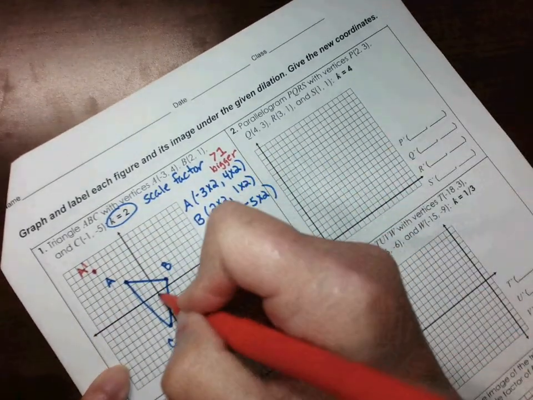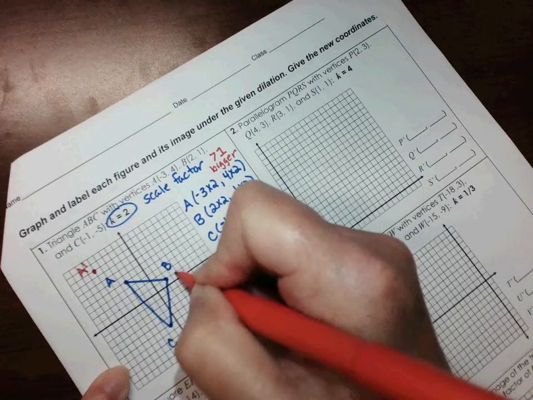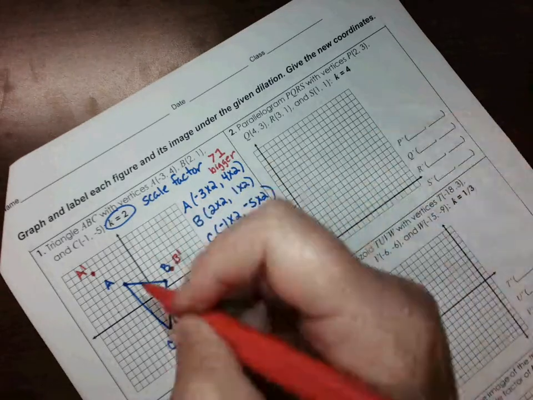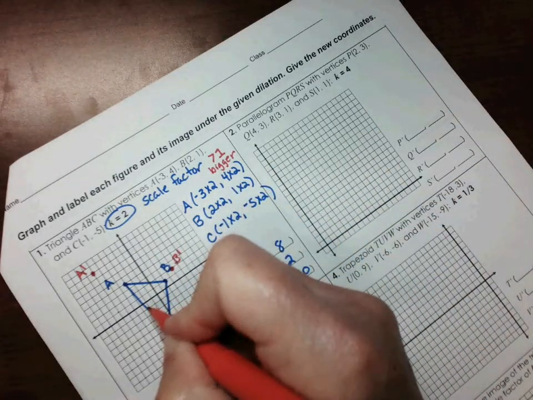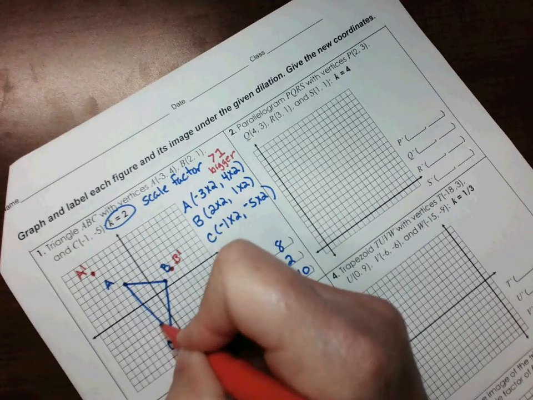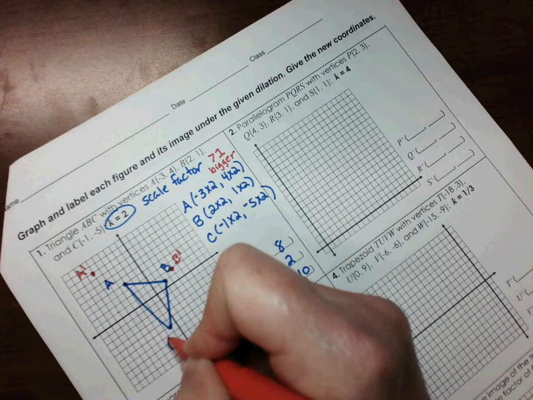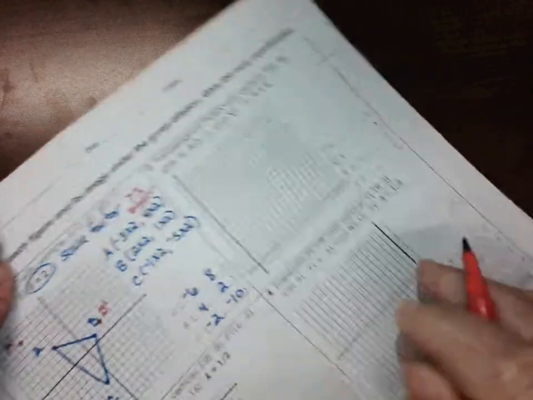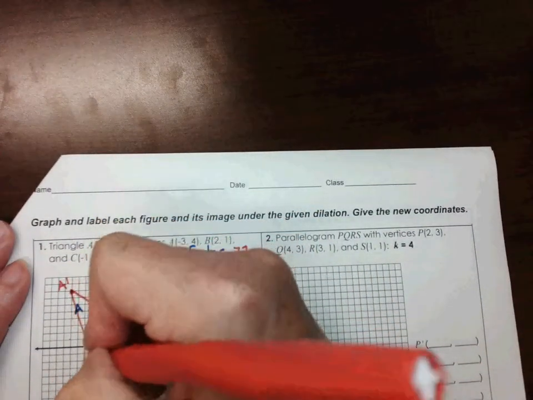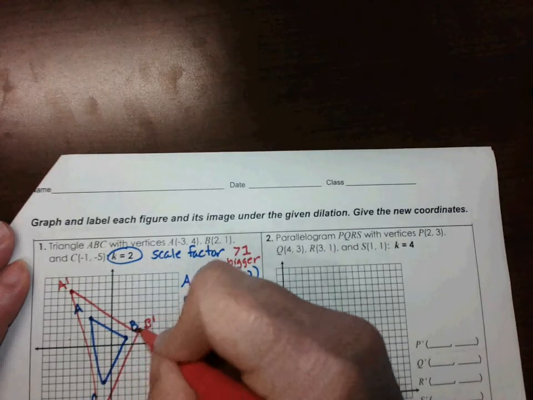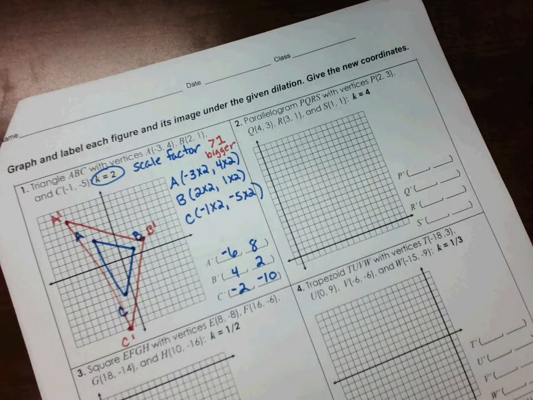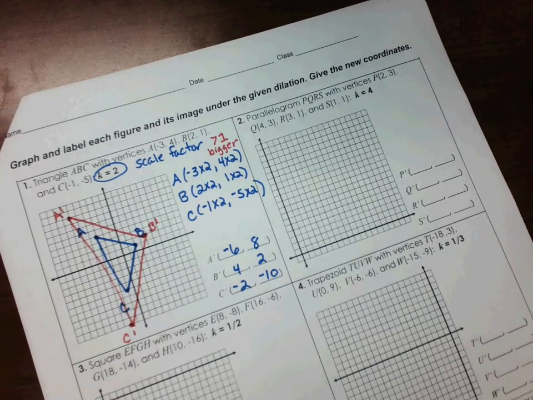B is at 4, 2, so I'm going to go 1, 2, 3, 4, and up 2. There's B prime. And -2, -10 is C, so I'm going to go to the left 2 and down 10. 1, 2, 3, 4, 5, 6, 7, 8, 9, 10. There's C prime. So my dilated figure is right here. And notice that the triangles are the same shape, they're just different sizes.